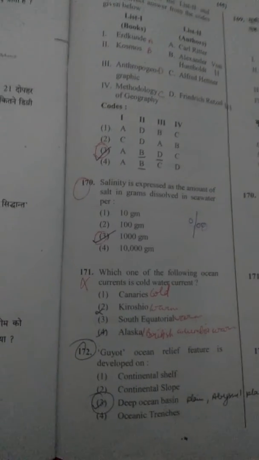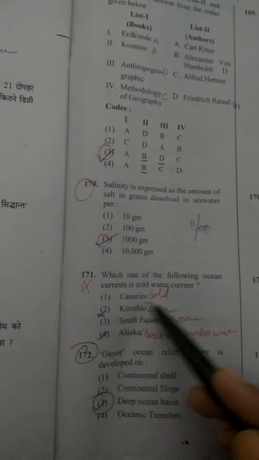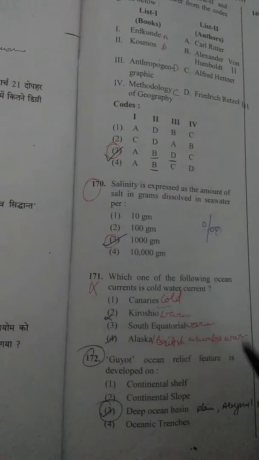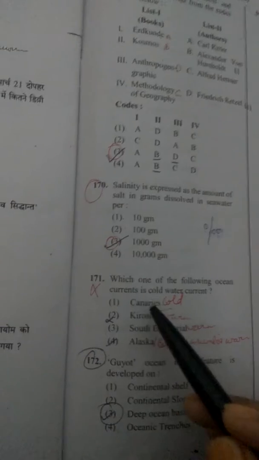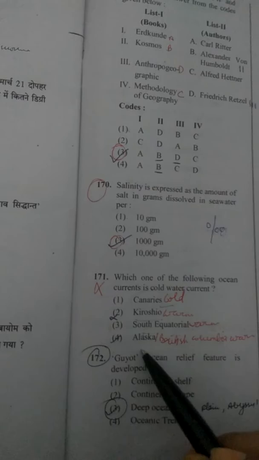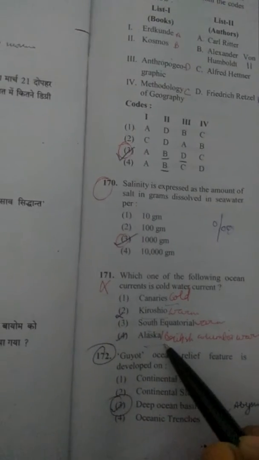So you have to remember Canaries, that is a cold current. Kuroshio is a warm current, South Equatorial is a warm current, Alaska is a warm current. You have to remember the cold and warm currents.